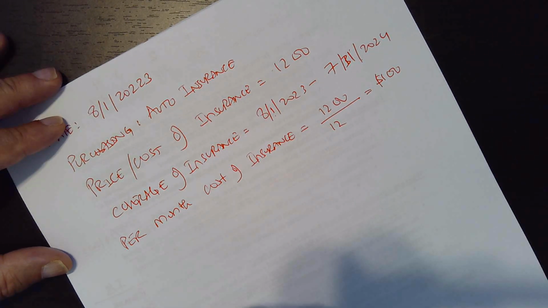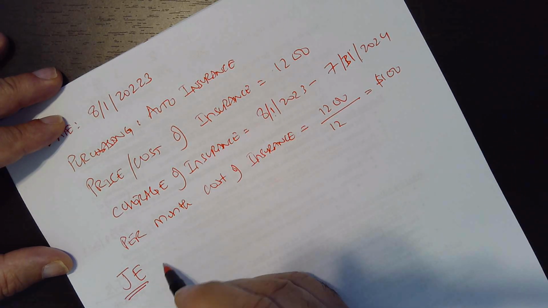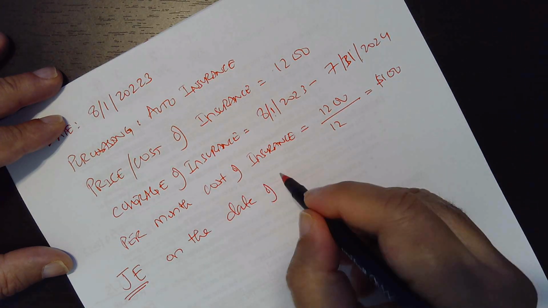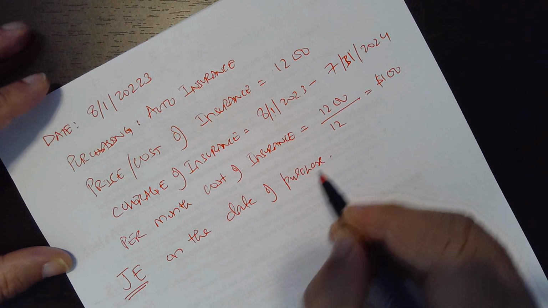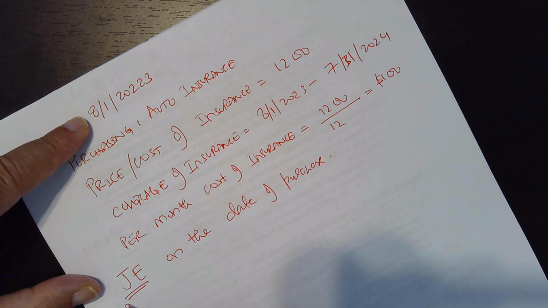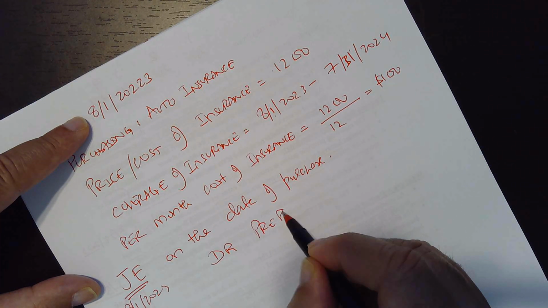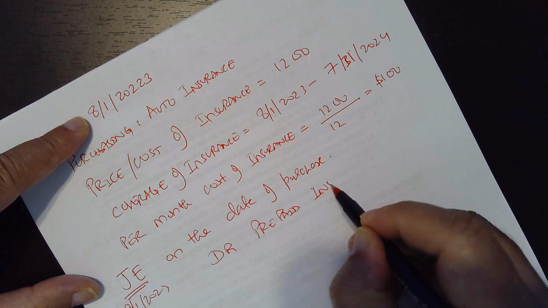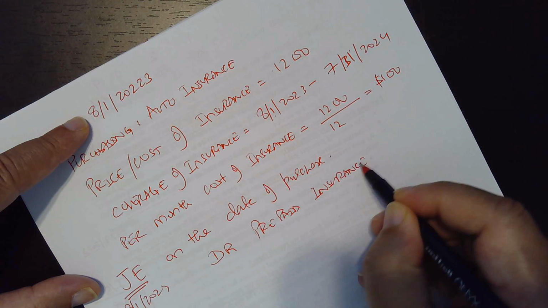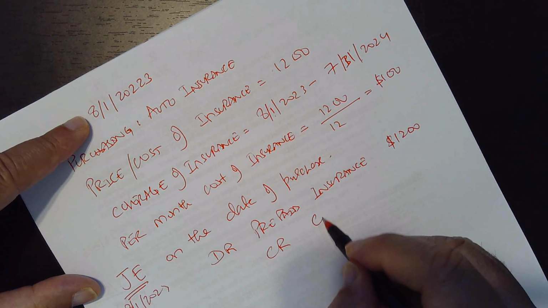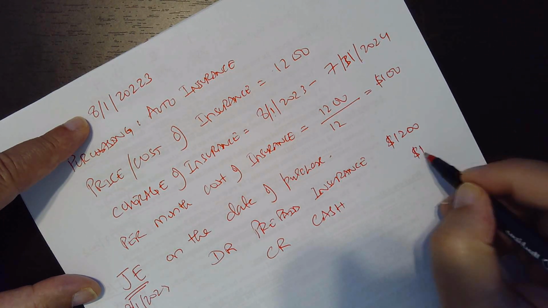So when you purchase this, the journal entry on the date of purchase, which is August 1st, 2023, we're going to debit prepaid insurance for $1,200, and we're going to credit cash for $1,200.